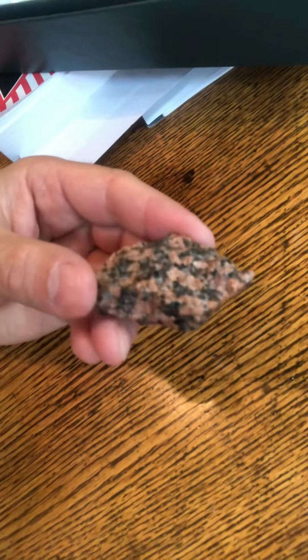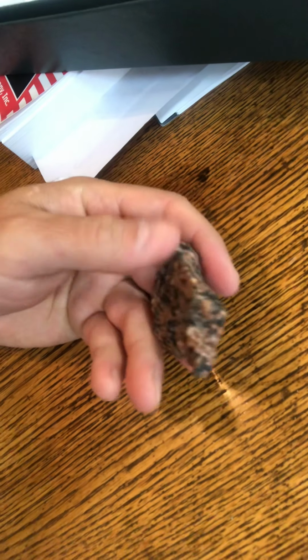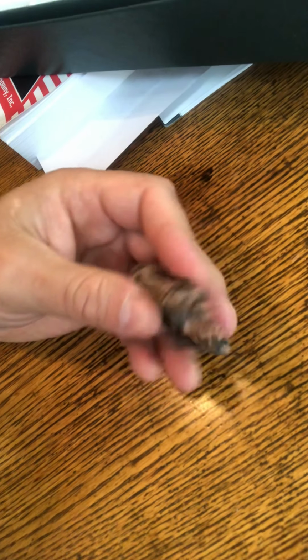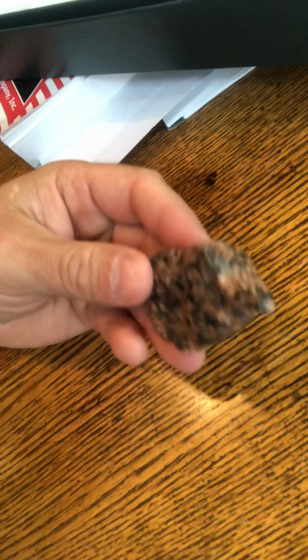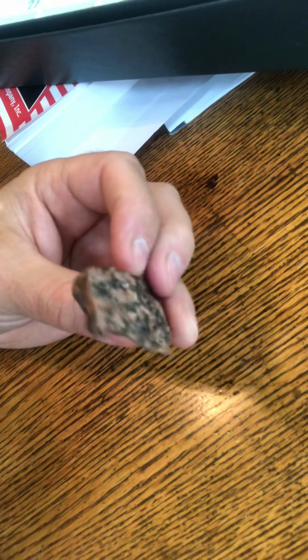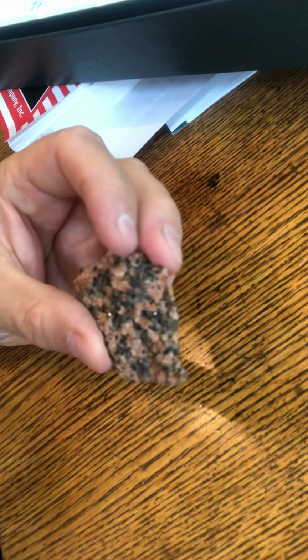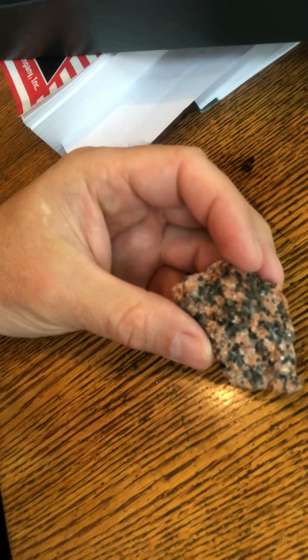Okay, rock number five. Is it igneous, metamorphic, or sedimentary? And what do you see in that rock that distinguishes it? Rock six. Is it igneous, metamorphic, sedimentary?